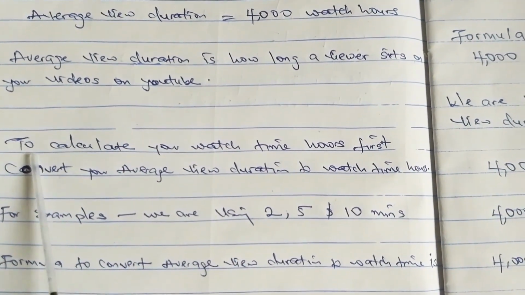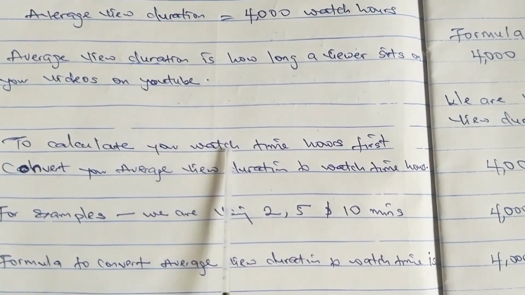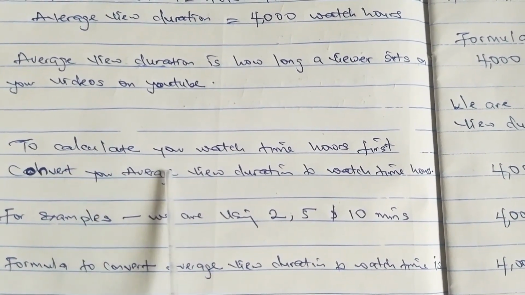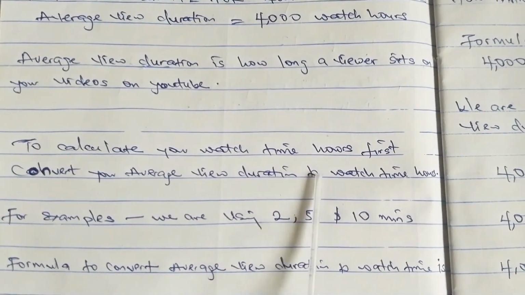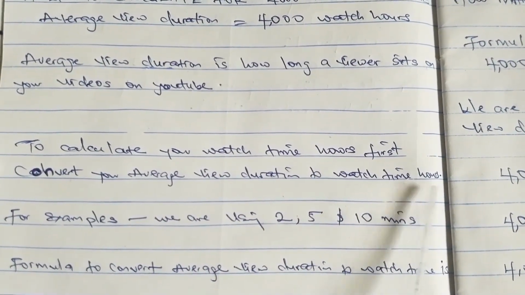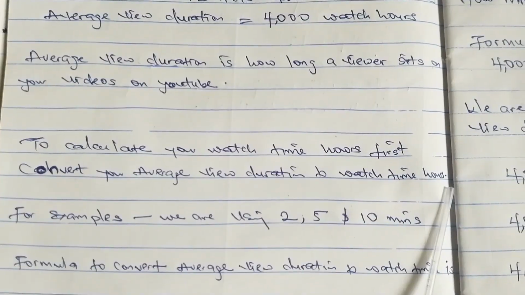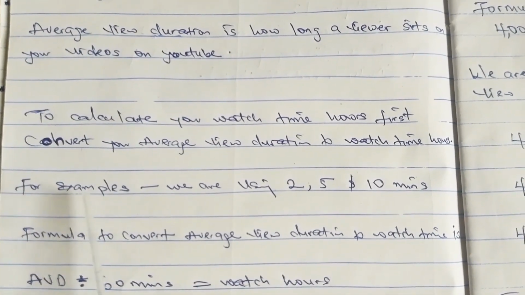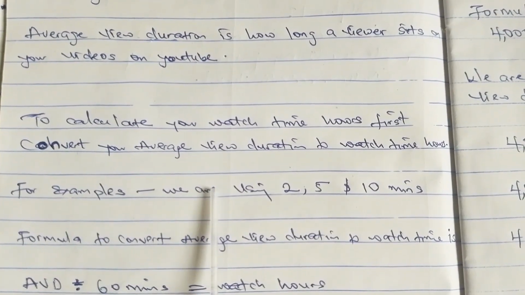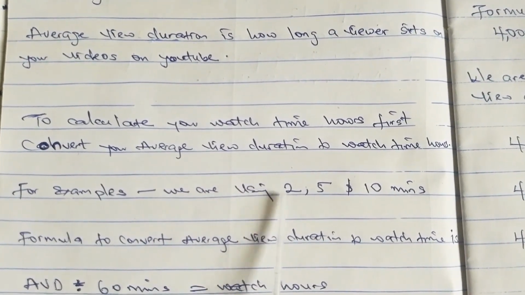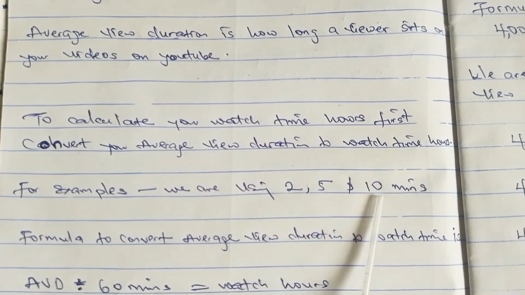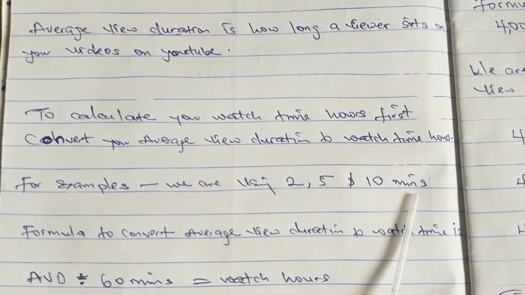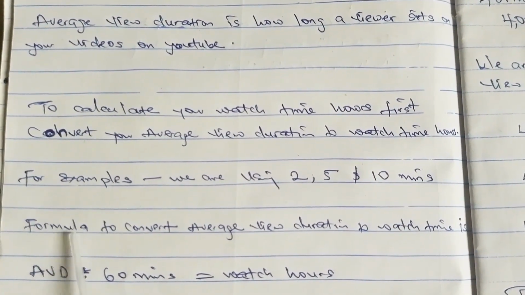If your video is 8 minutes long or 10 minutes long, how long do they sit on your videos? And for you to be able to calculate your watch time hours, you first need to convert your average view duration to watch time hours. For example, we are using 2 minutes, 5 minutes, and 10 minutes average view duration, which is how long your viewer sits on your videos, right? That is what we are going to use for this video as an example.